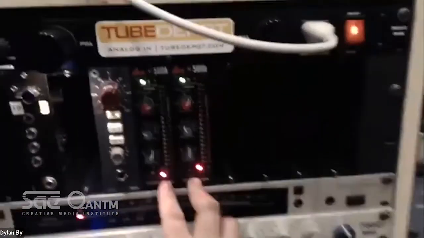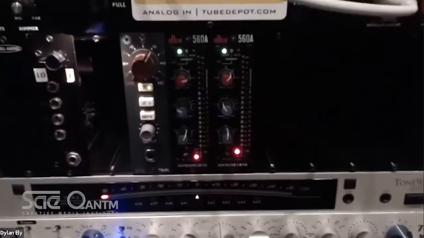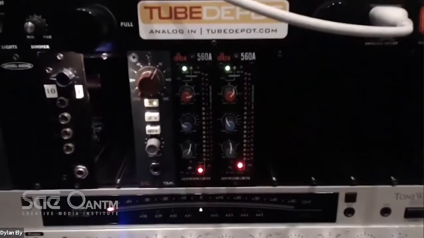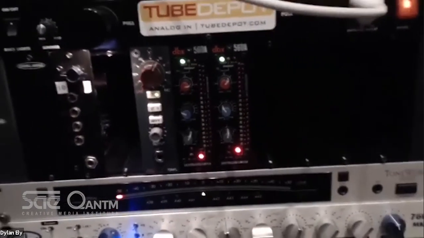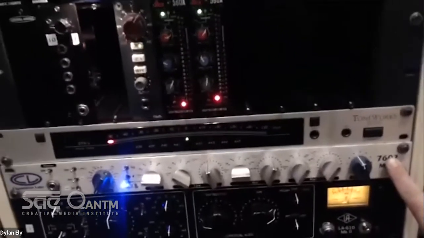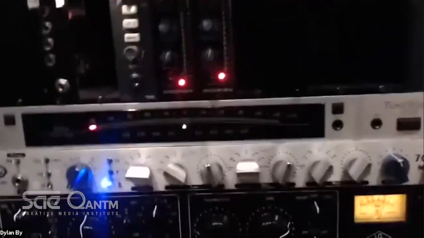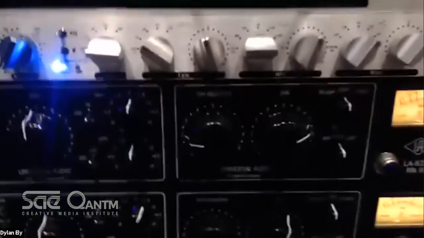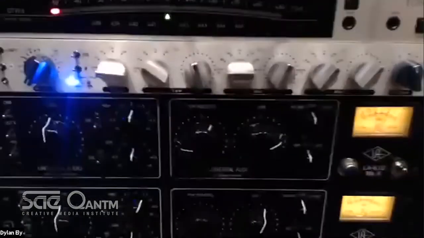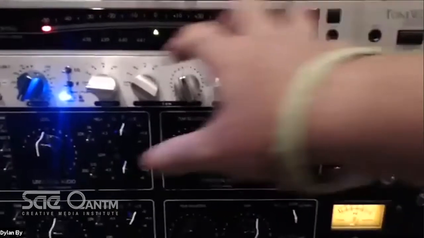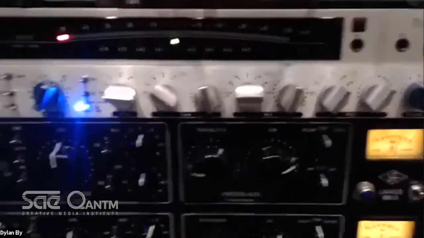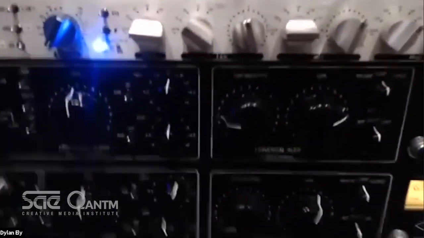I've got a pair of these DBX 560 compressors, which are really great for drums. They're super fast, super aggressive, pretty cool. This guy is a Neve clone made by Chameleon Labs. He's an older one, but he's got a Carnhill transformer in him, I think, which is a mod they make. It's a 1081 EQ with a 1073-style mic pre.